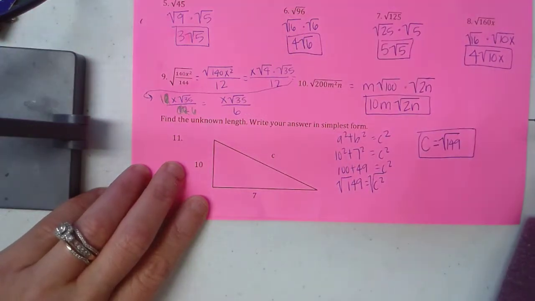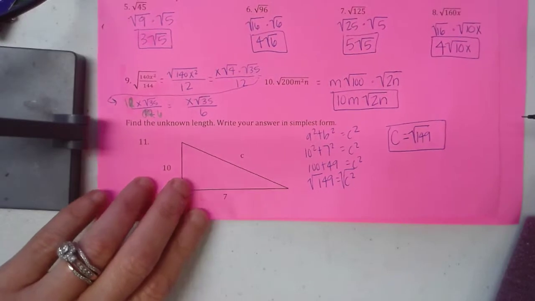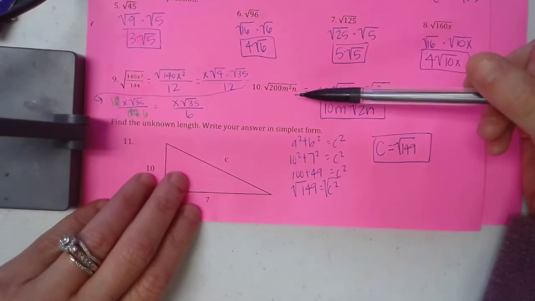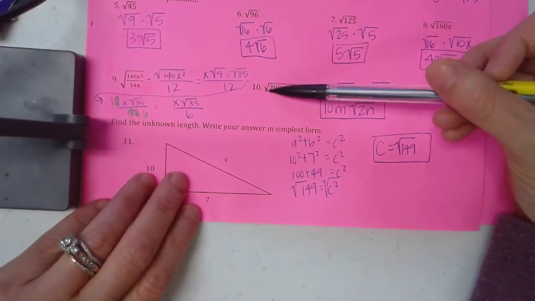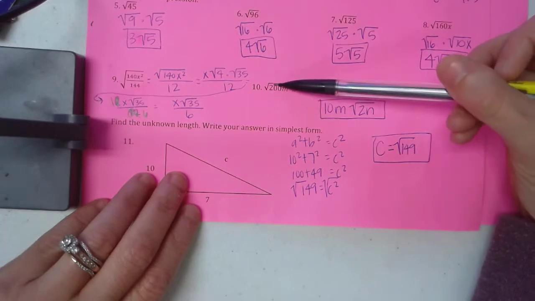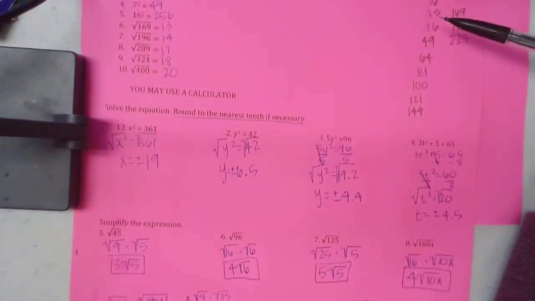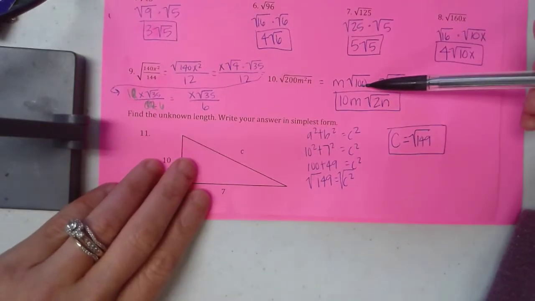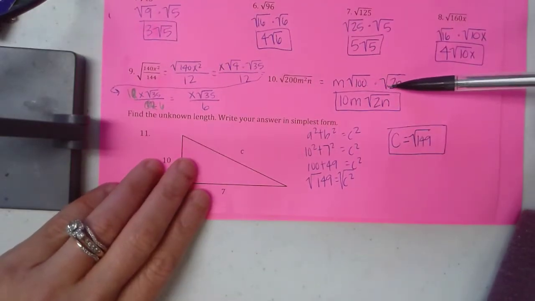And that's probably the hardest problem on this sheet, so don't be worried. For number 10, the first thing I'll do is work with this 200. About half of 200 is 100. And if I try that, that works on the first try. So I have the square root of 100 and the square root of 2.